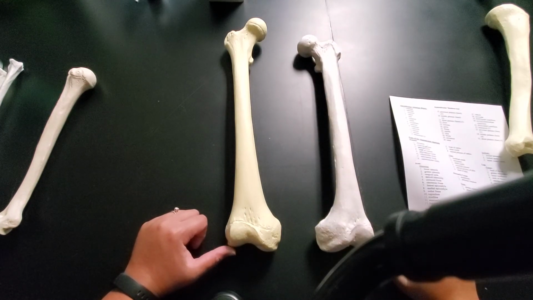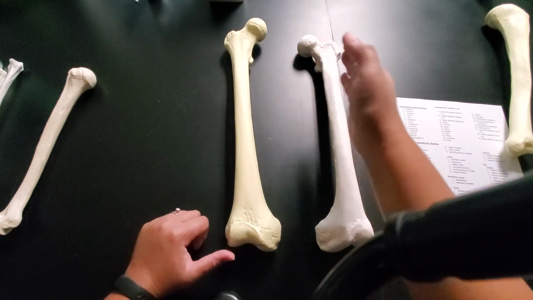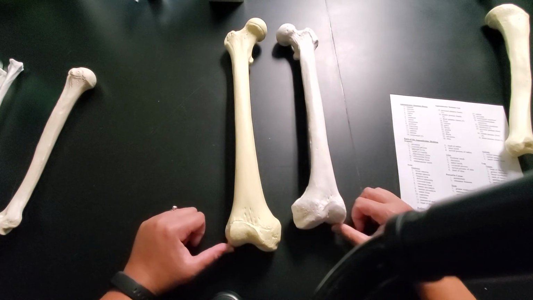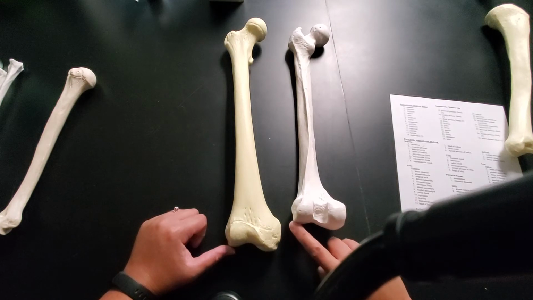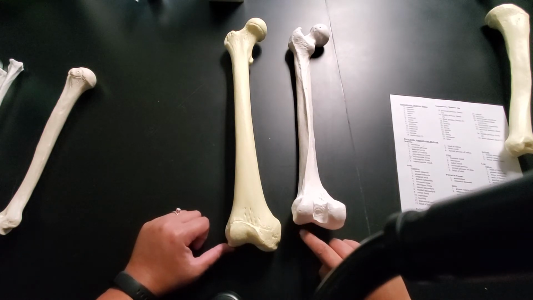Okay, so looking at the bottom, you have to look at the top to figure out which is medial and which is lateral, and then you're going to see lateral is going to be here. If I flip this one over, then it's going to be here. Then we have the epicondyles.